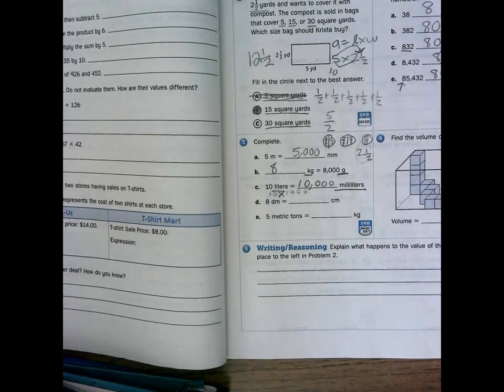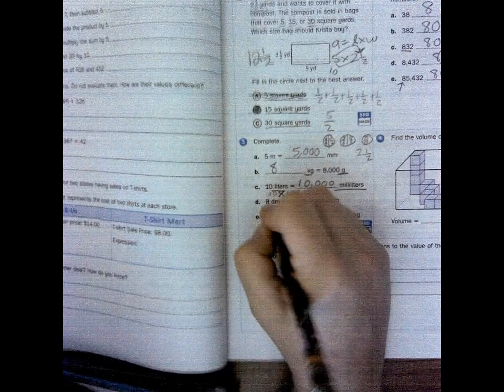Now I have something called a decimeter. And we're going to look at what a decimeter is in our book. A decimeter is a unit of measure, and 1 meter is the same as 10 decimeters.